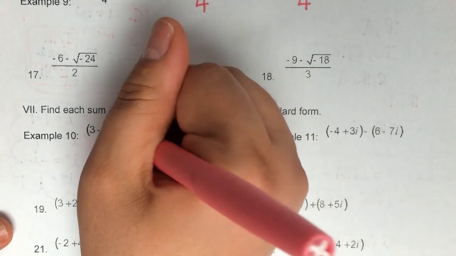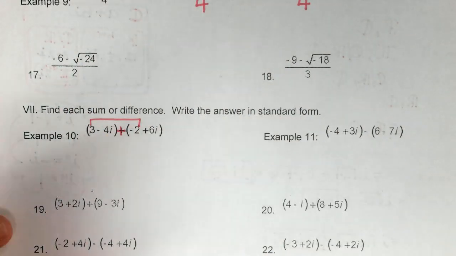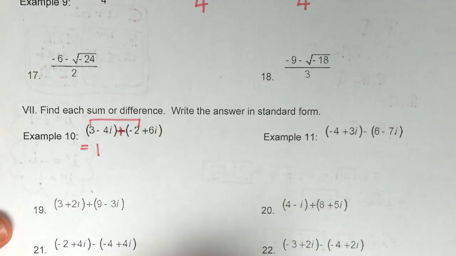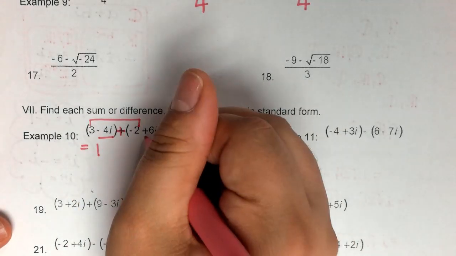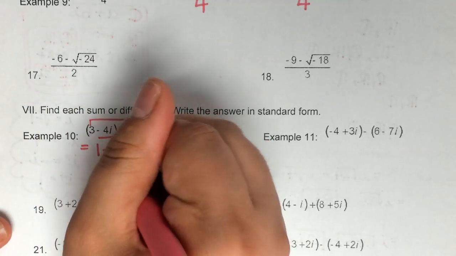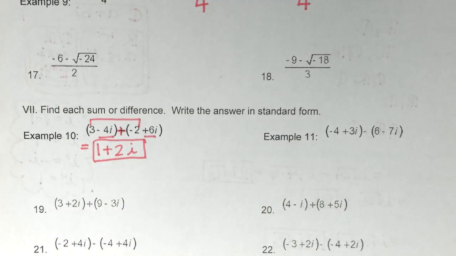Just add them. What do I add? 3 and negative 2 is 1. Negative 4i and 6i is 2i, and that's your answer. Add your like terms. Pretend they're x's.